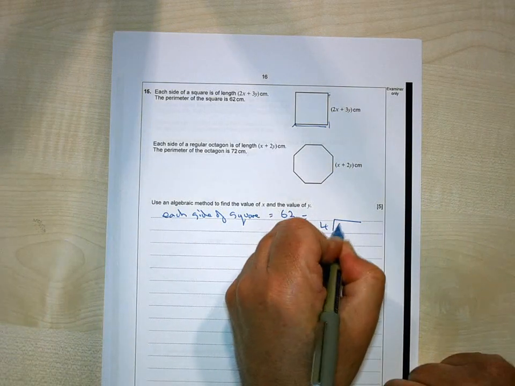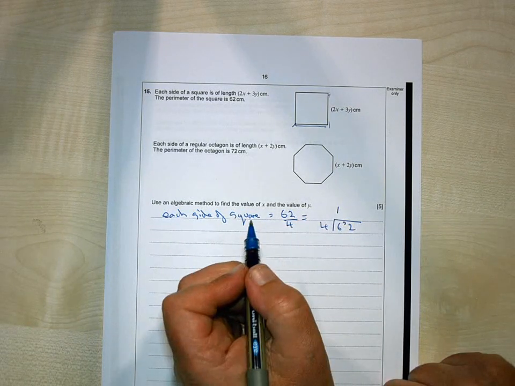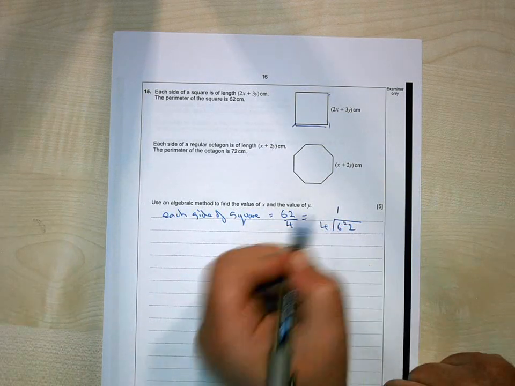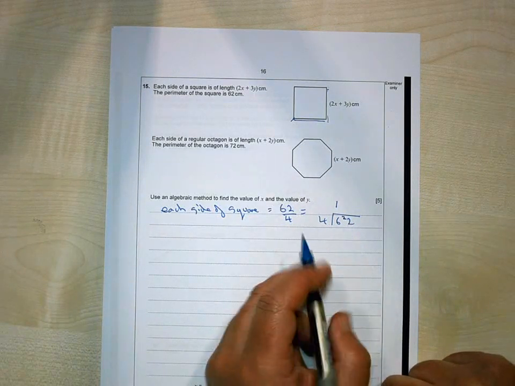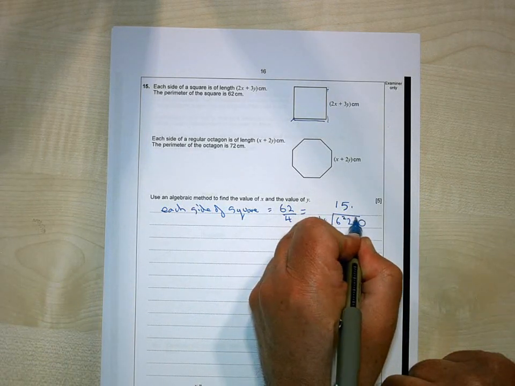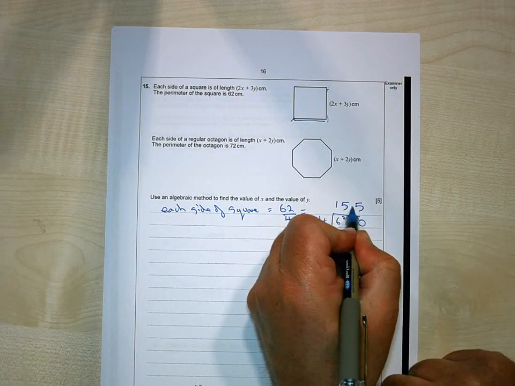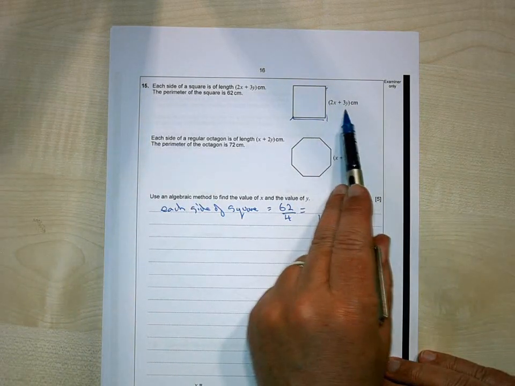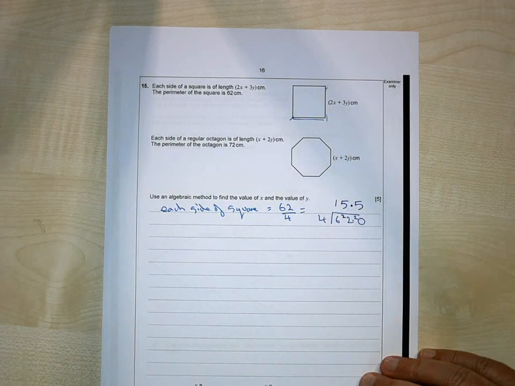So 62 divided by 4. 4 goes into 6 once, remainder 2, 4 goes into 22 5 times, but with a remainder of 2. So we put the decimal point and add a 0, 4 goes into 20 5 times. So that means each side of that square is 15.5. And I know the square has got a side 2x plus 3y.